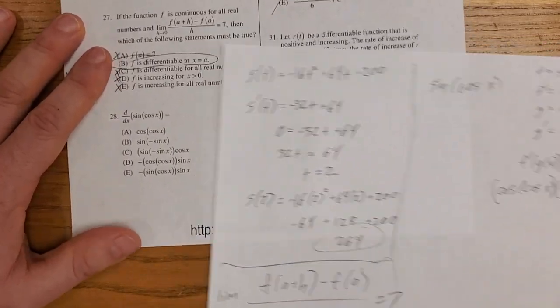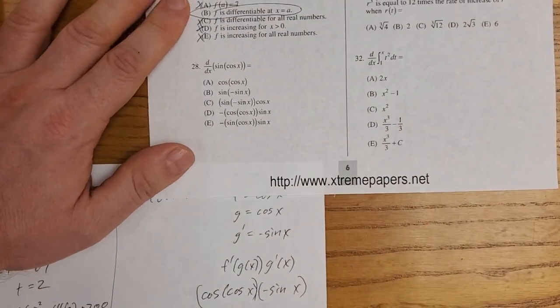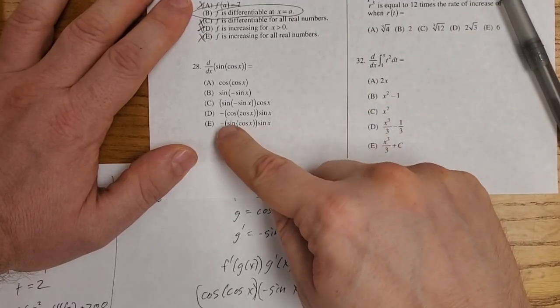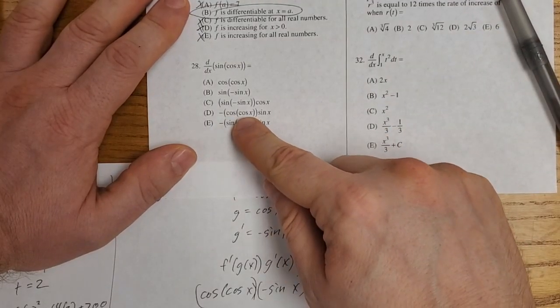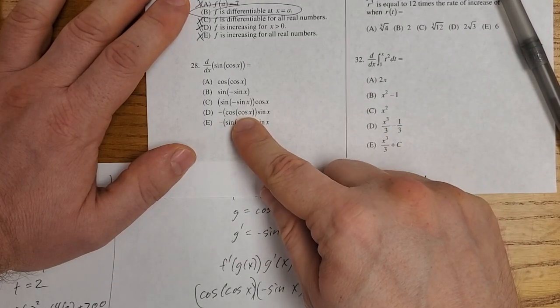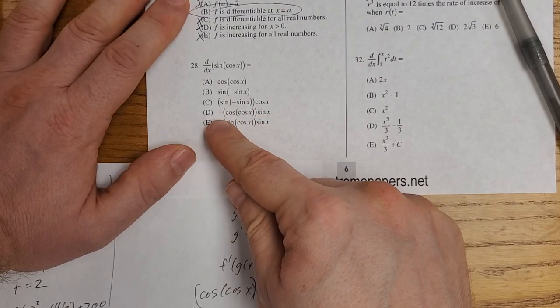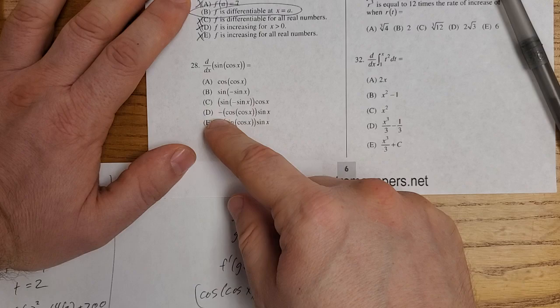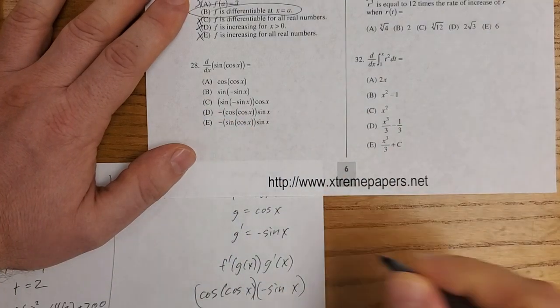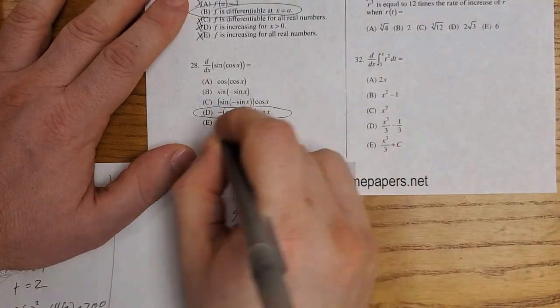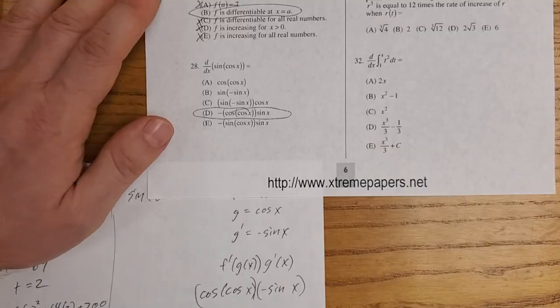Well, here's the cosine with the cosine inside of it times the sine, and it's all negative. So that looks like that should be it. And yes, indeed, 28 is option D.